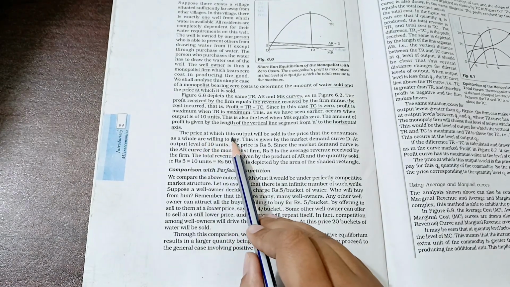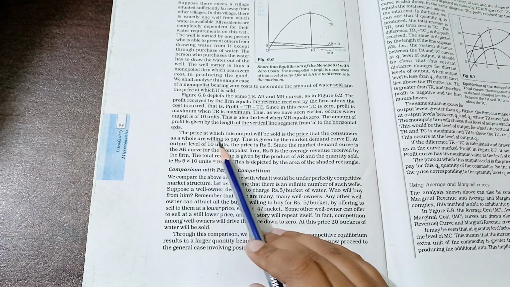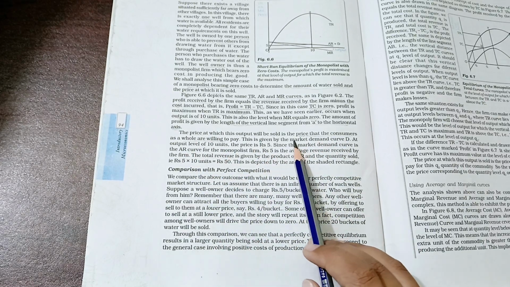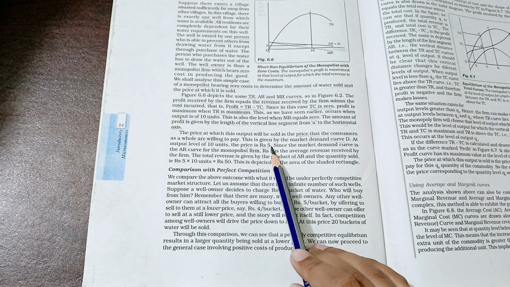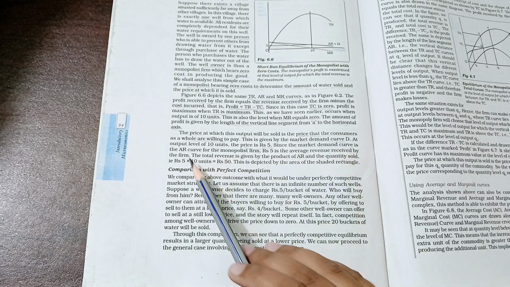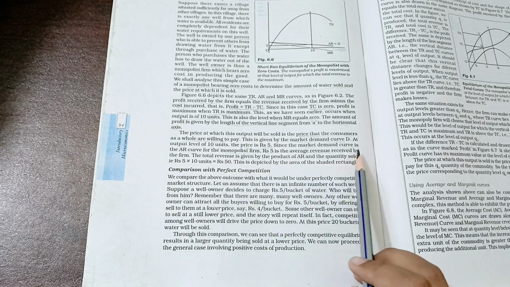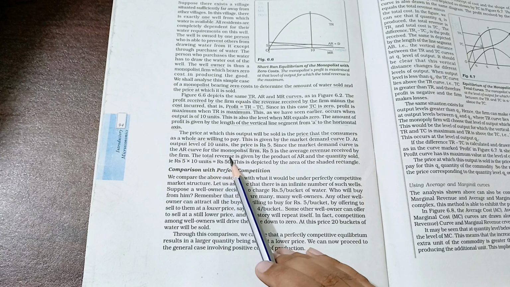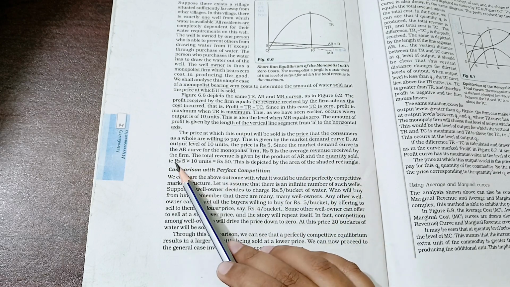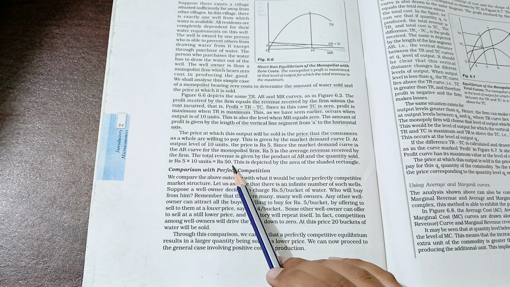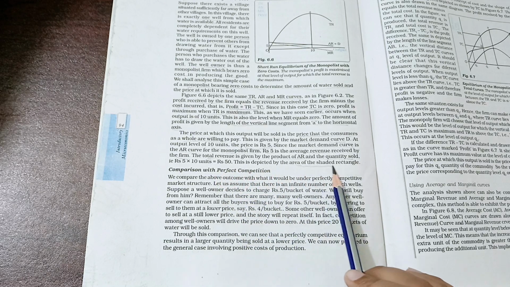The price at which this output will be sold is the price that the consumers as a whole are willing to pay. This is given by the market demand curve D. At output level of 10 units, the price is Rs 5. Since the market demand curve is the AR curve for the monopolist farm, Rs 5 is the average revenue received by the farm. The total revenue is given by the product of AR and the quantity sold. That means Rs 5 into 10 units equals Rs 50. This is depicted by the area of the shaded rectangle.